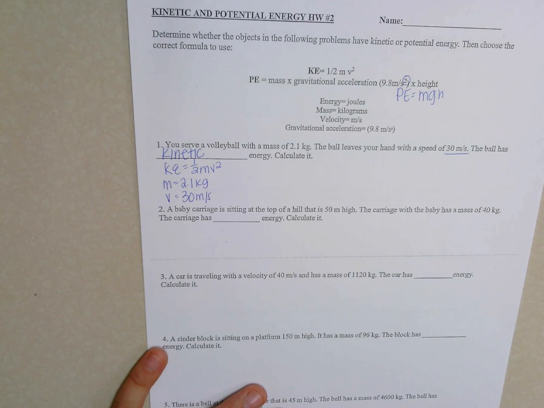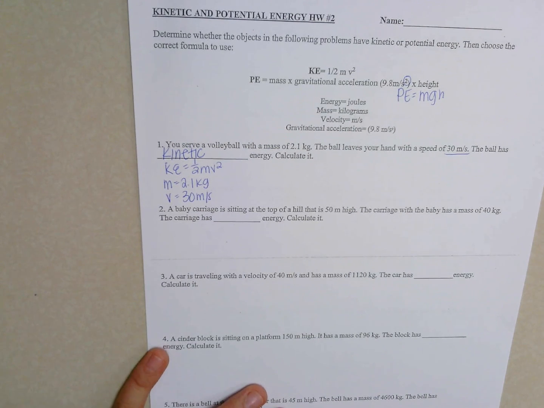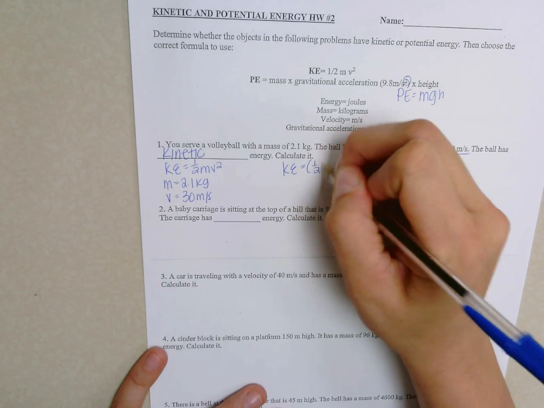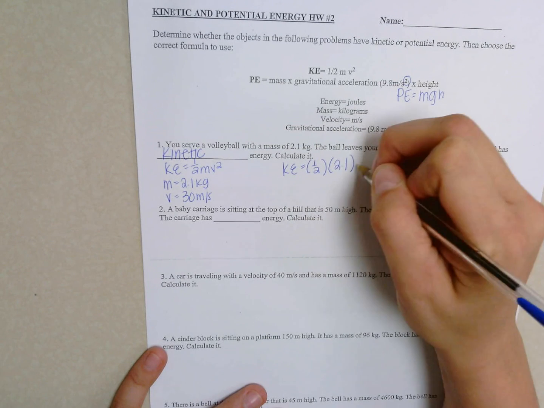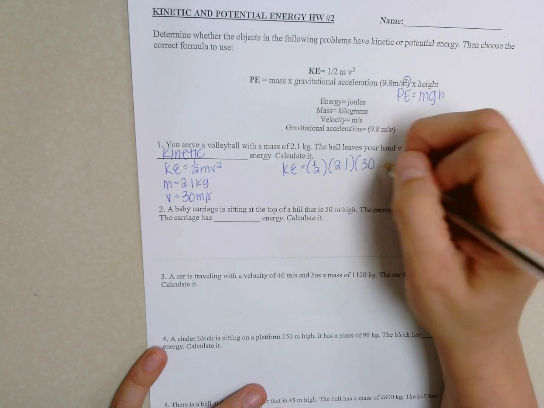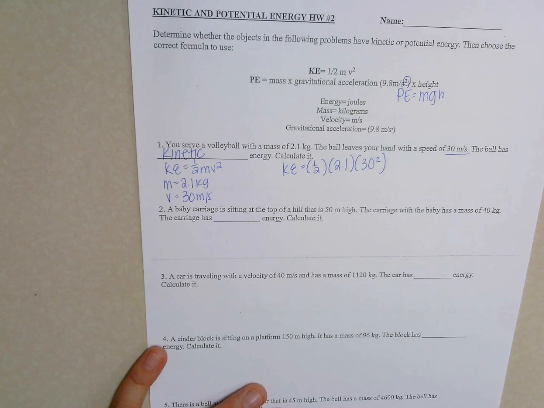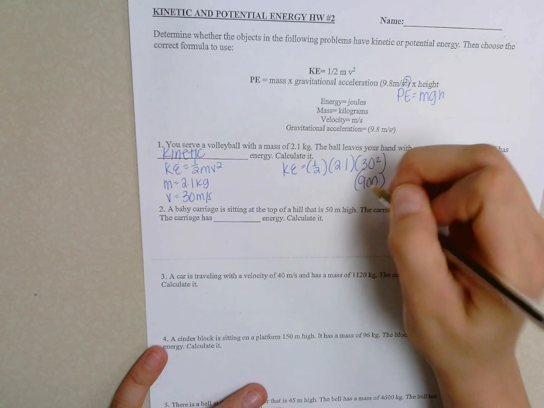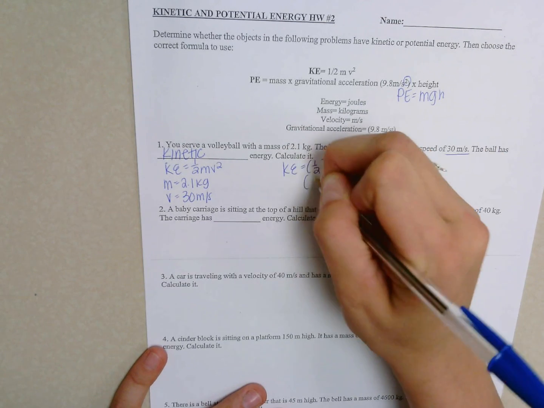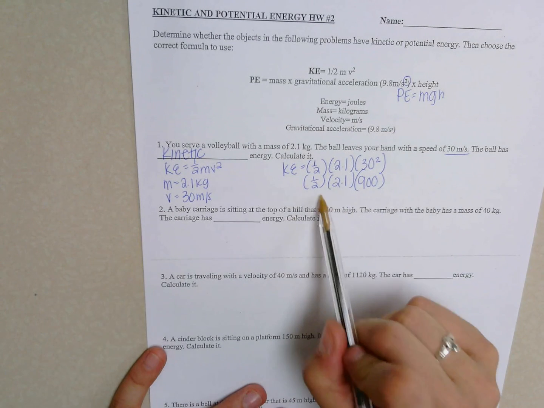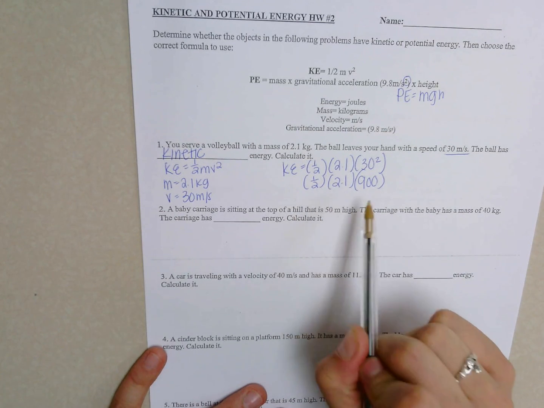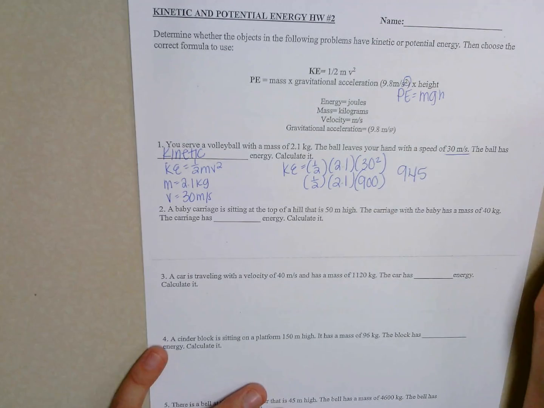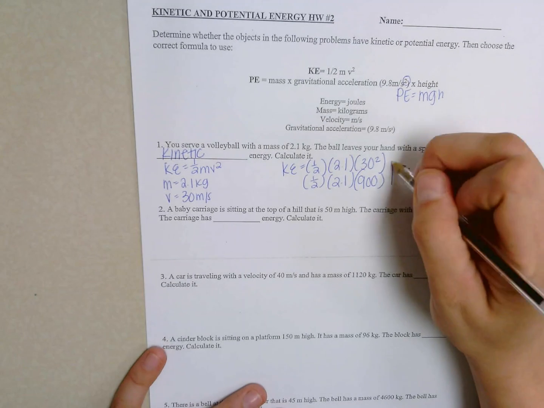But we don't know what kinetic energy itself is, so we need to go ahead and put that into the problem. All we have to do is kinetic energy is equal to 1/2 times 2.1 times 30 squared. First, what I would do is 30 squared, and you would get 900. And then this isn't going to change, 2.1 and 1/2. All you have to do now is multiply 1/2 times 2.1 times 900, and what you'll get is 945 joules because we are looking at energy.